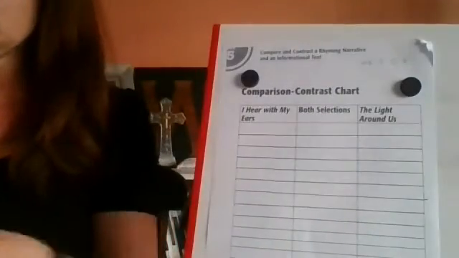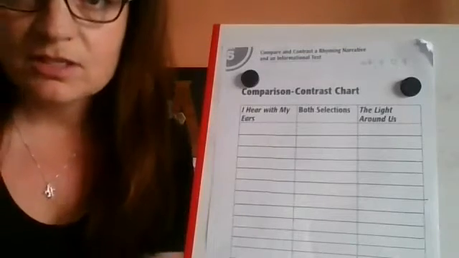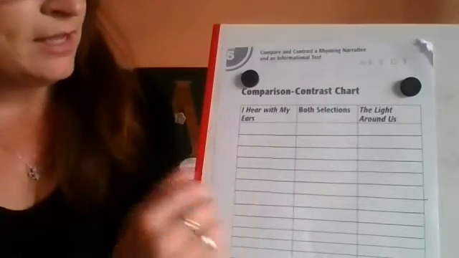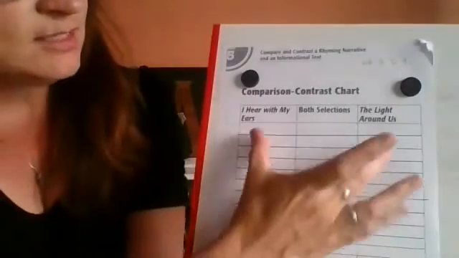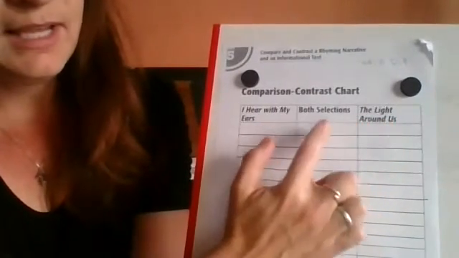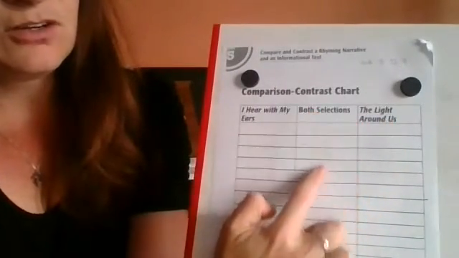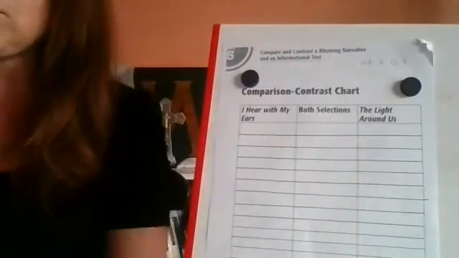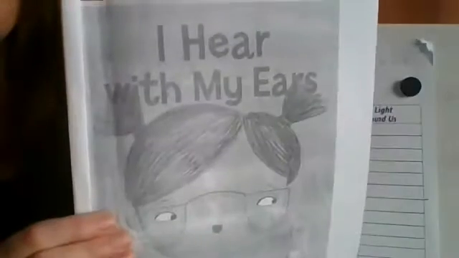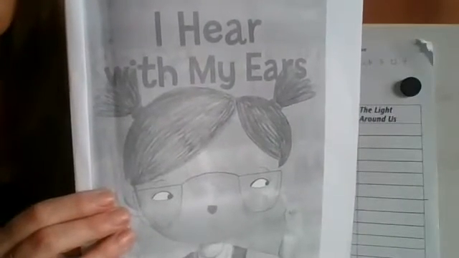I'm going to do a quick walkthrough for some reminders. But again, our goal is to find a few things that are different between the two and a couple things that are the same between the two selections. So a quick look at I Hear with My Ears. Think about what you remember about this selection.